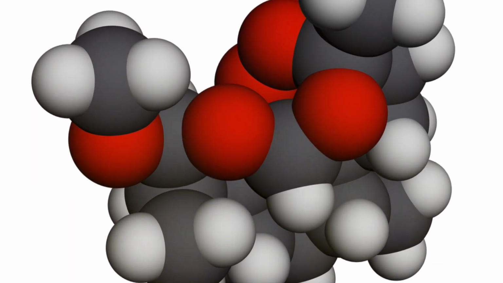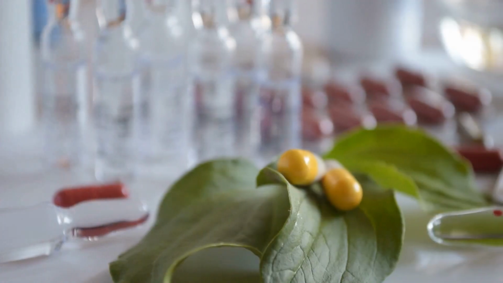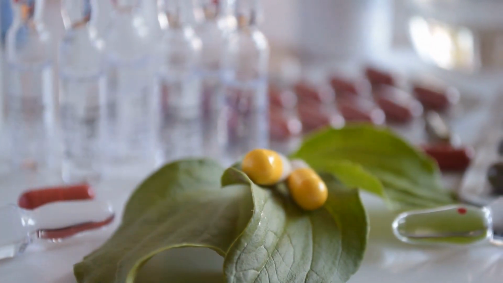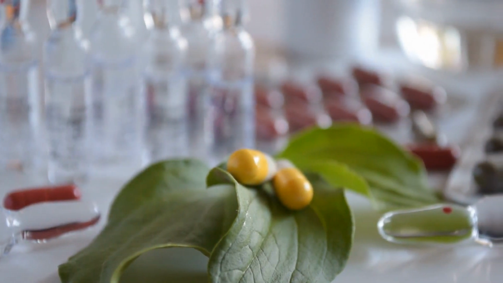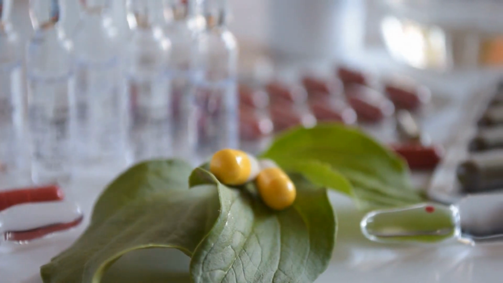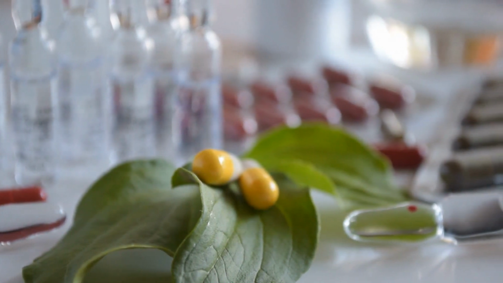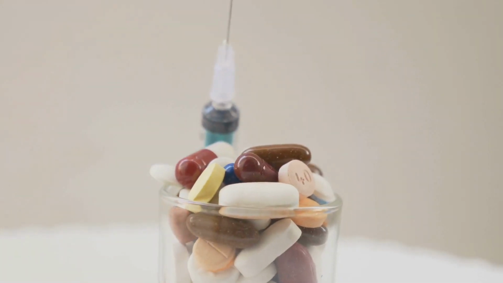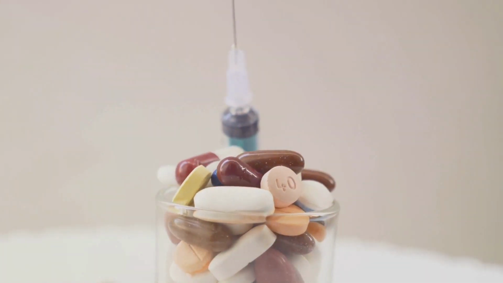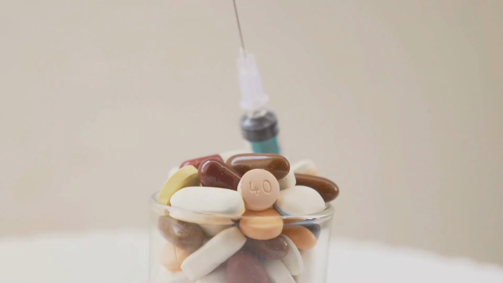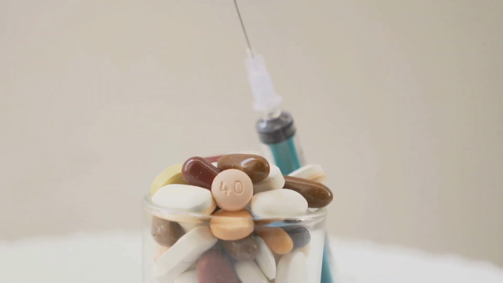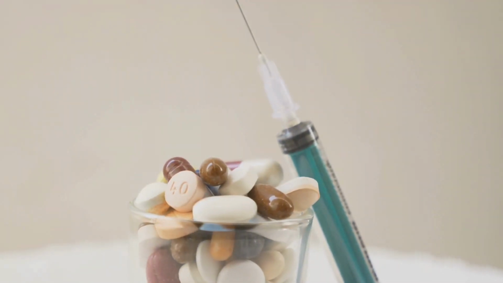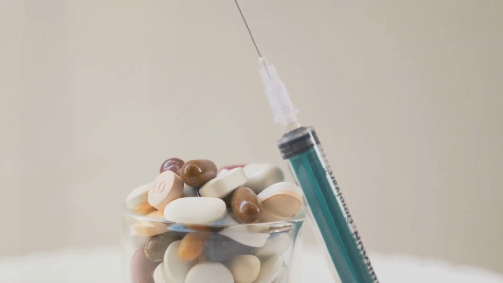First up, we have Artemisinin-Based Combination Therapies, or ACTs. These are currently the most effective treatment for Plasmodium falciparum, the deadliest strain of malaria. ACTs combine artemisinin, derived from the sweet wormwood plant, with other anti-malarial drugs. This ensures the parasite is completely eradicated from the body. They are fast-acting, highly effective, and widely available in most malaria-endemic regions. However, the emergence of drug resistance, particularly in Southeast Asia, is a growing concern.